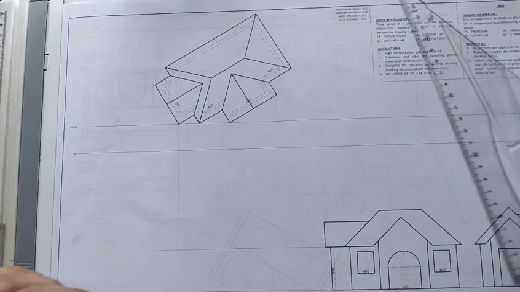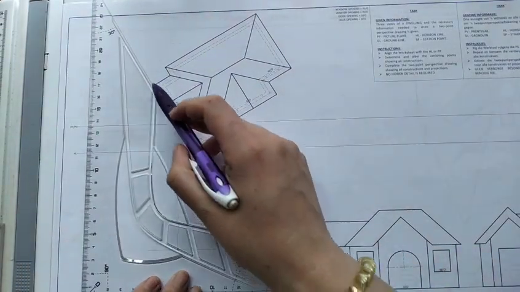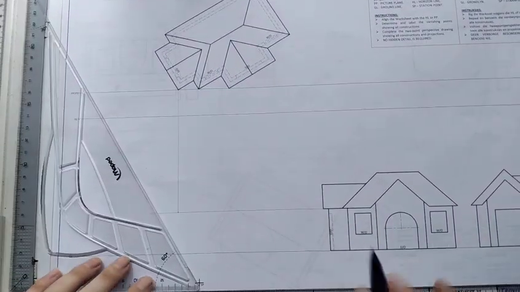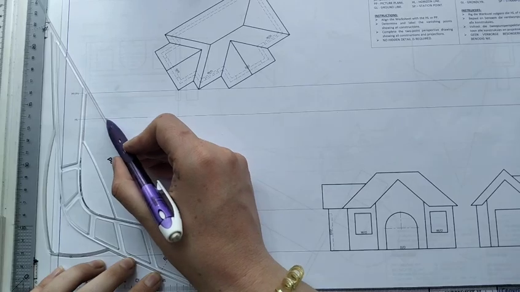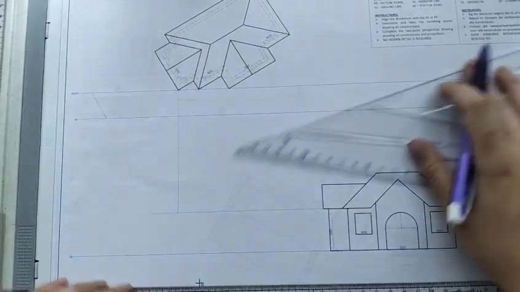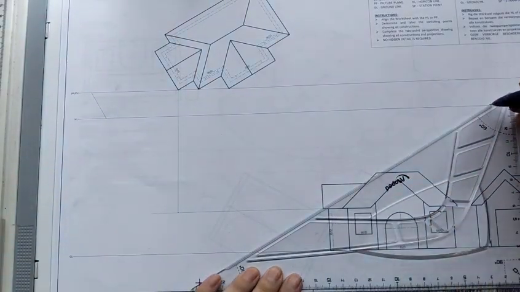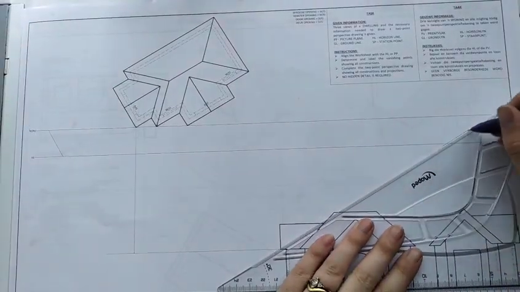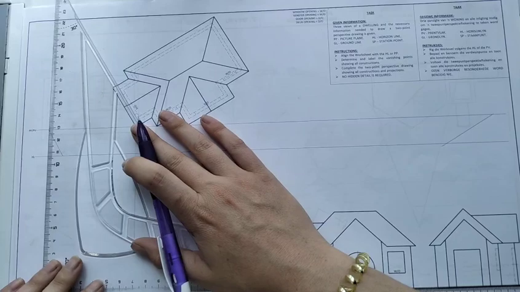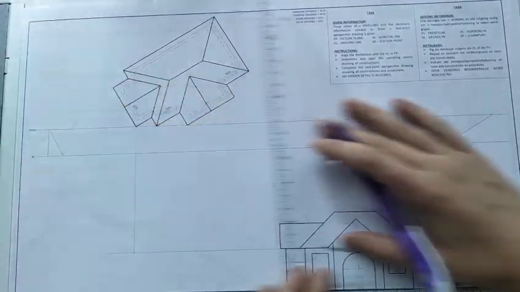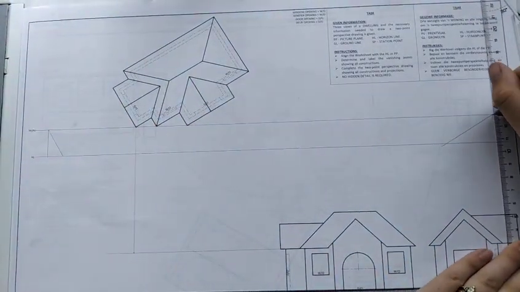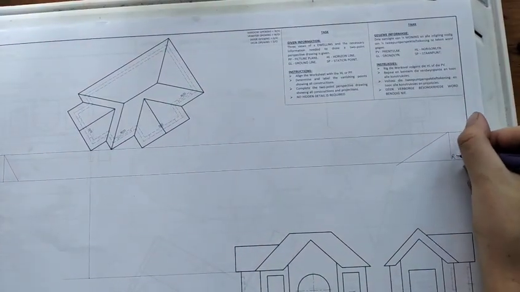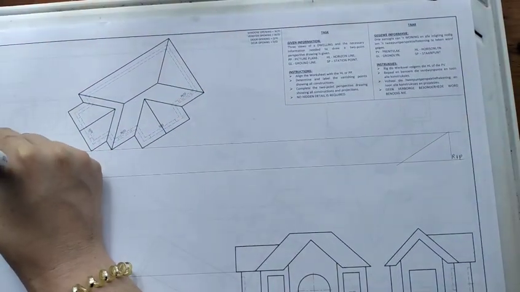Okay, so first I'm going to start by getting my vanishing points. Again, I'm working from my standing point, which is here, and I'm going to draw a line over here and the same on this side, and bring it down to the horizontal line. Okay, and also don't forget to label it. So this is right vanishing point and your left vanishing point.